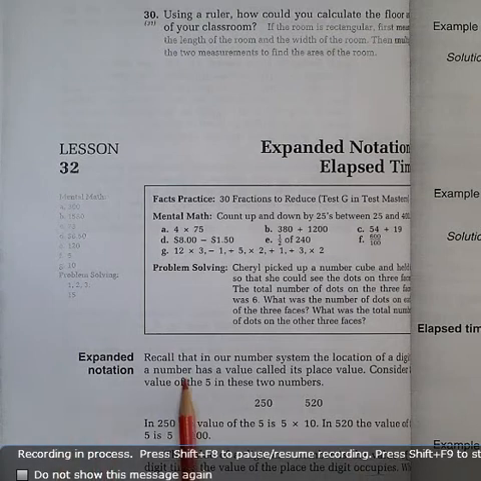Recall that in our number system, the location of a digit in a number has a value called its place value. Consider the value of the 5 in these two numbers. In 250, the 5 really doesn't mean just 5. It is in the tens spot. Therefore, it has a value of 5 groups of 10, and it really has a value of 50.